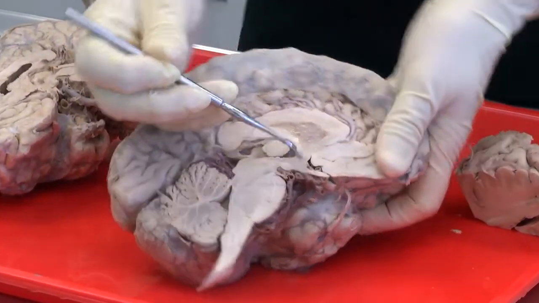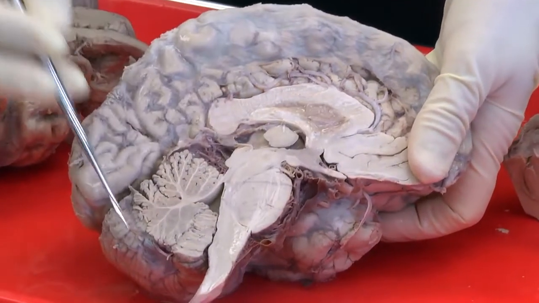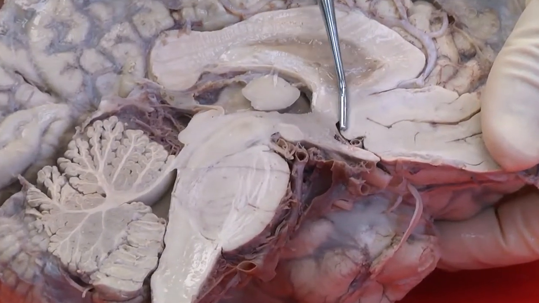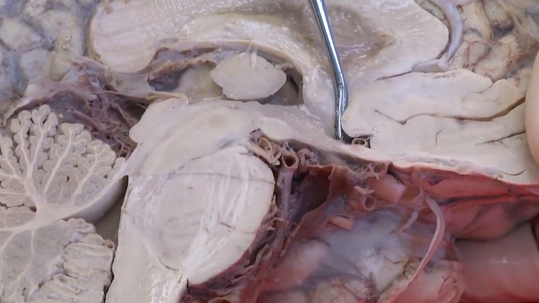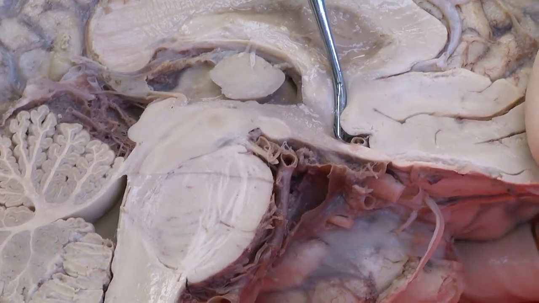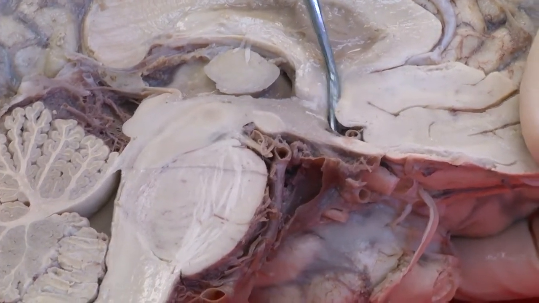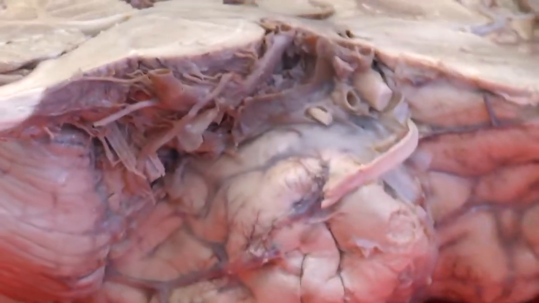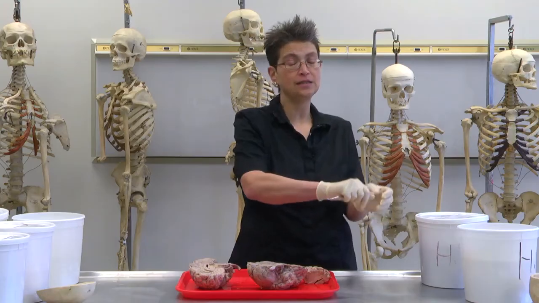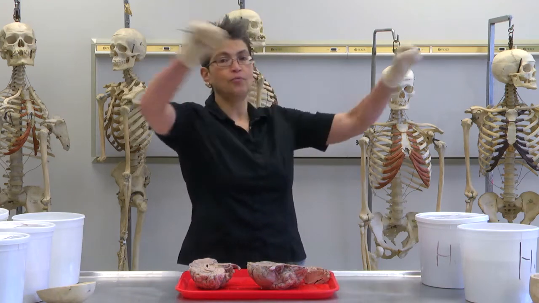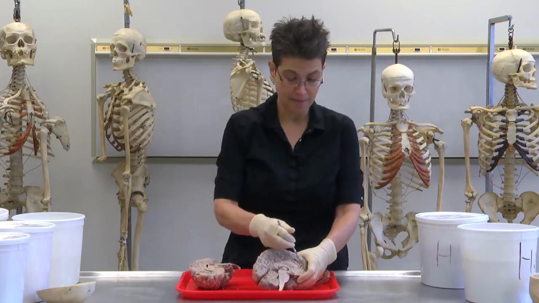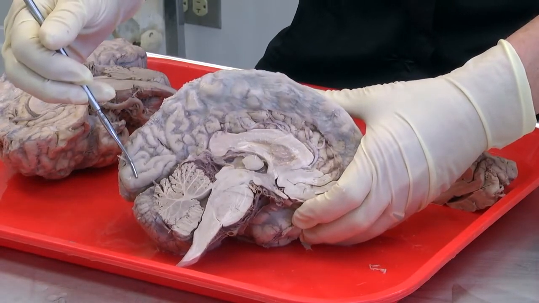Okay? So we have hindbrain, midbrain, and forebrain, and it ends right there. That's where the tube ended. So what the heck is all this? Well, all of this is the telencephalon saying, I want more space, and growing back over the rest of the brain.